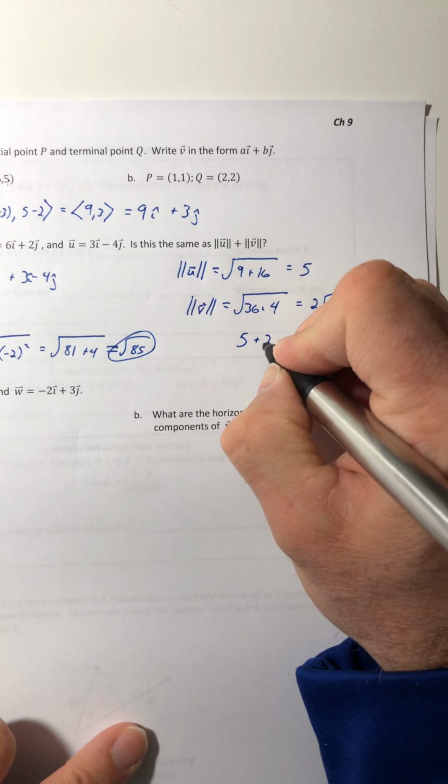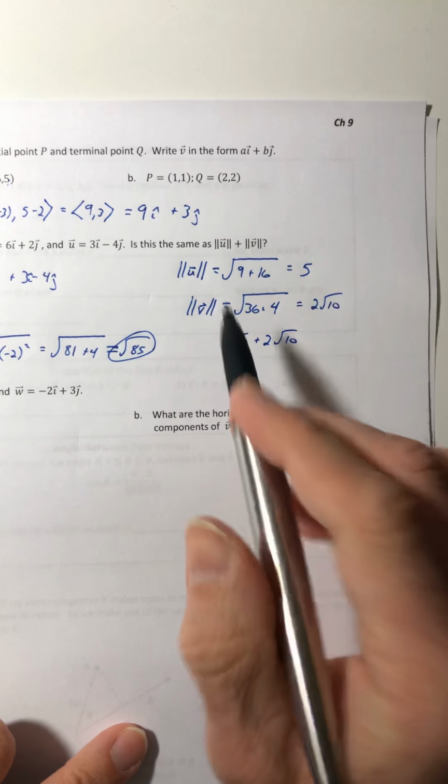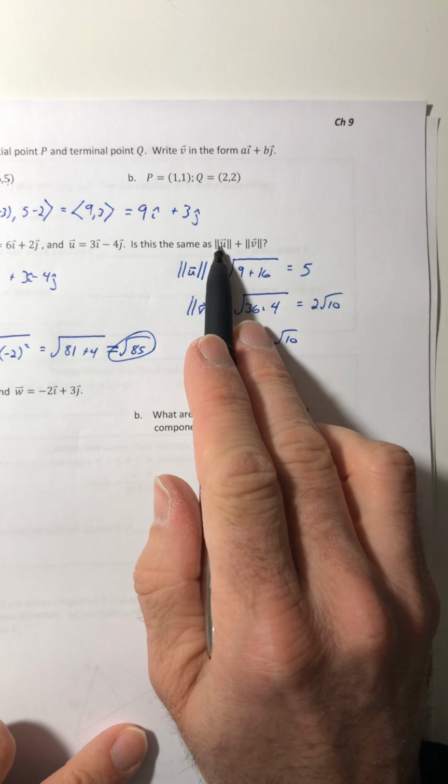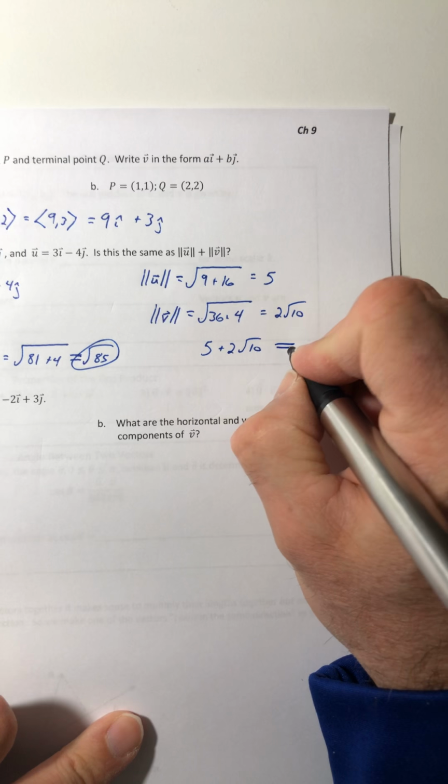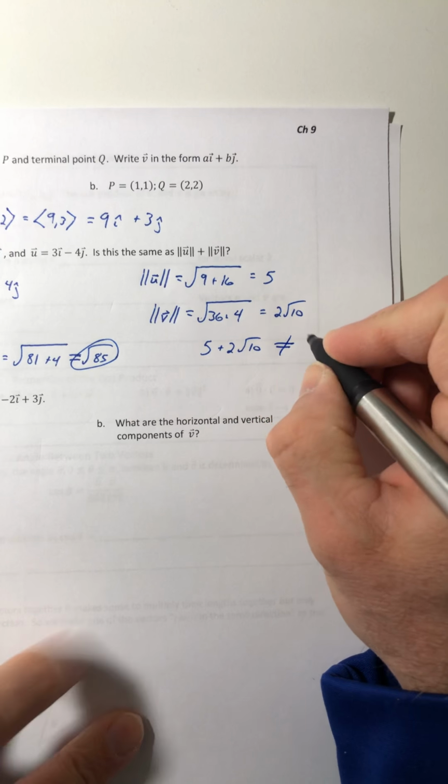So 5 plus 2 root 10 would be the sum of the magnitude of u and the magnitude of v, which is not equal to the square root of 85. So is this the same? No. In other words, if you have a vector sum, you can't split it apart and do the length of each one separately. You've got to find the sum and then do the length. So keep following order of operations.